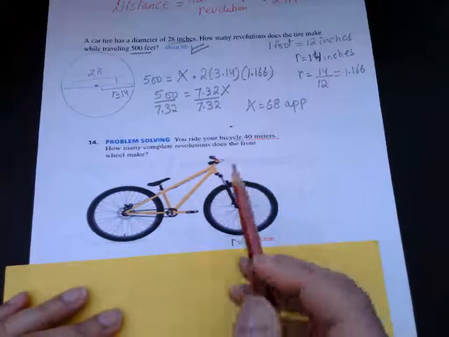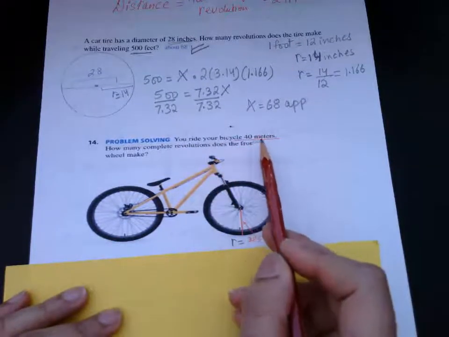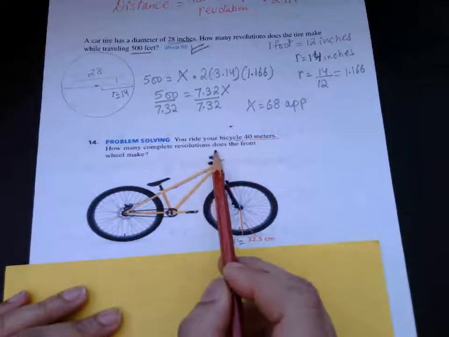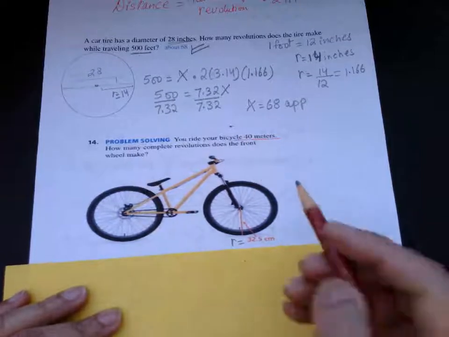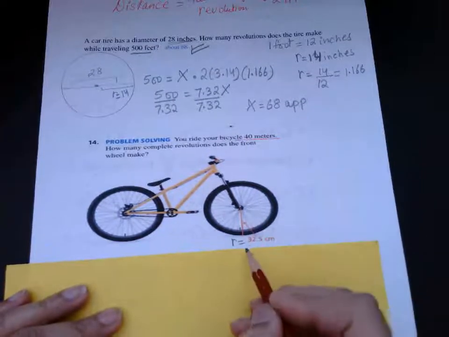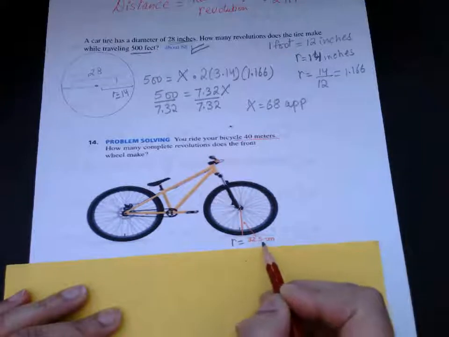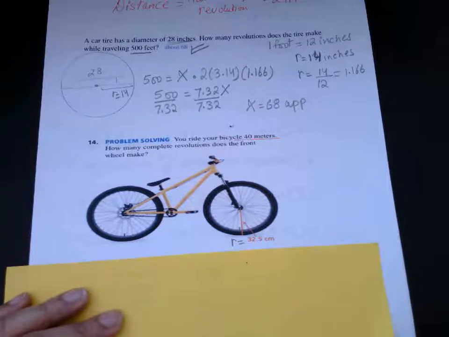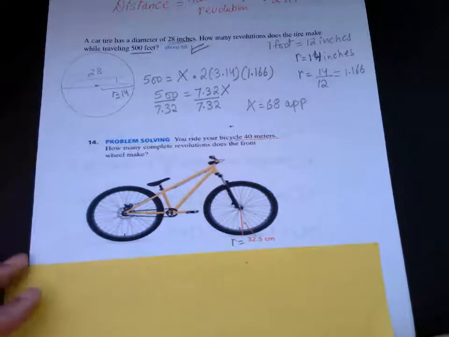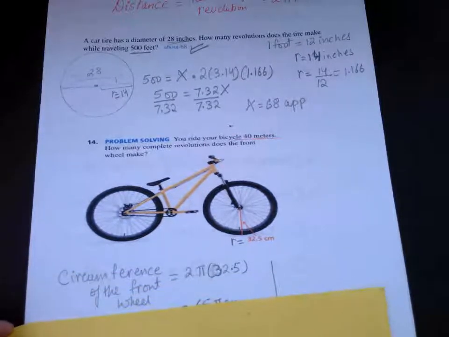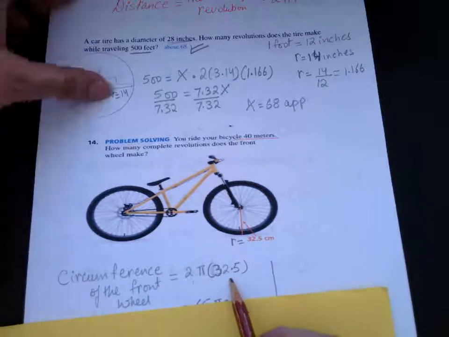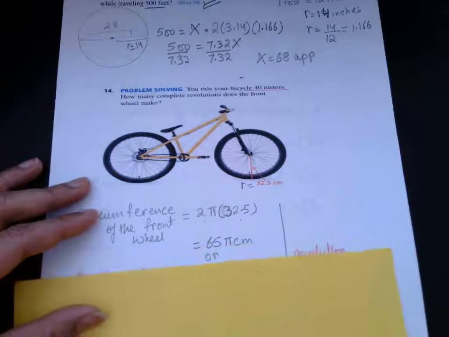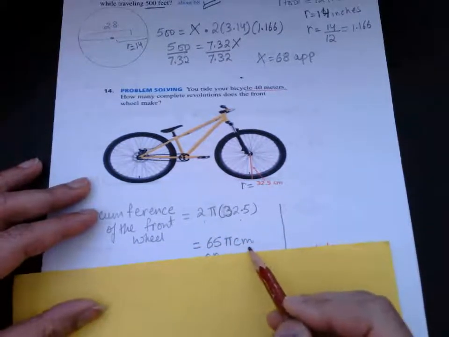What is given in this? You ride your bicycle 40 meters. Okay, the distance is given to you. How many complete revolutions does the front wheel make? Okay, so the radius of the front wheel is given to you as 32.5. Let's find out the circumference of the front wheel. What is the circumference? 2 pi r. If you plug everything in the calculator, you should get, in terms of pi, 65 centimeters.